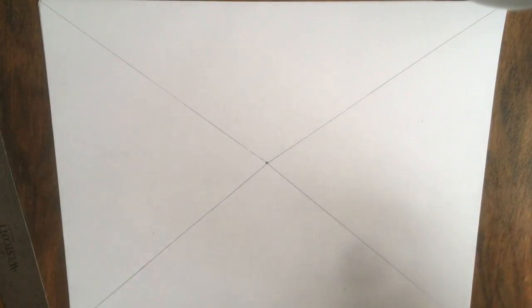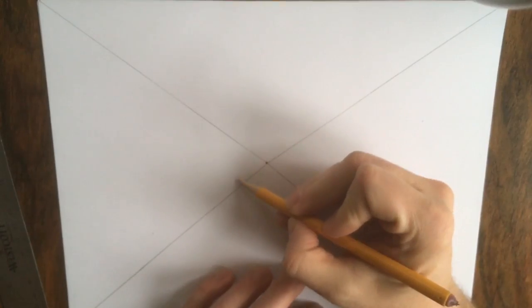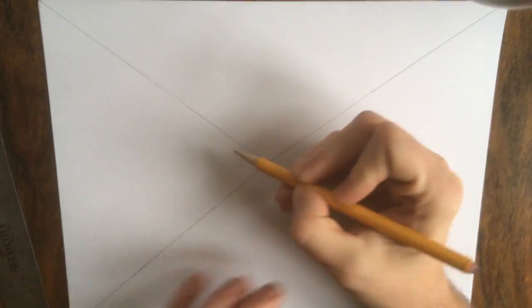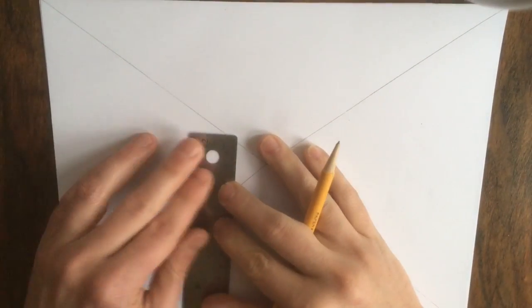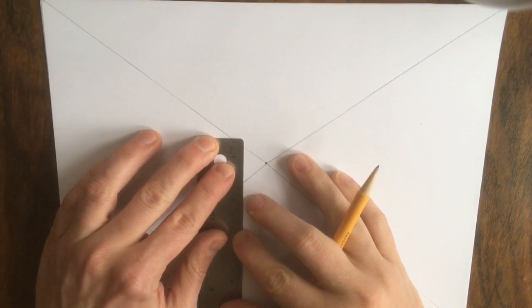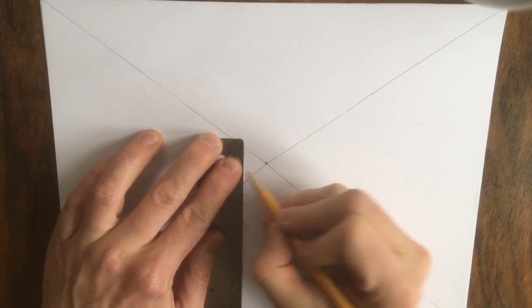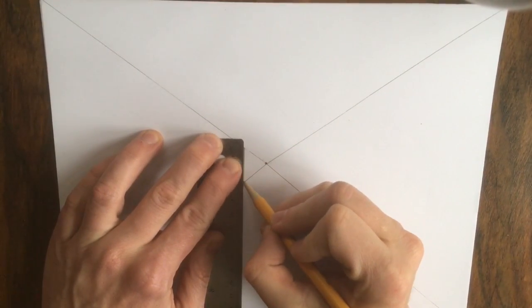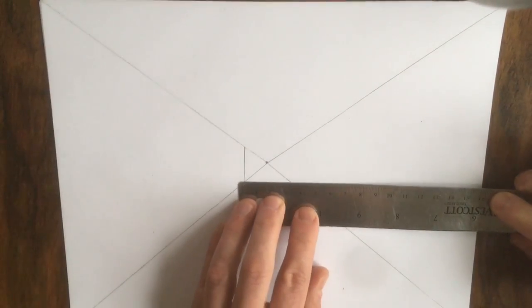So now that you've done this, you're going to have to decide, do you want this to be a room that looks like it goes really far in the distance? Do you want a really deep space, or a really shallow space? If you want a really deep space, you're going to put a really small square back here. So if I wanted it to look really deep, I would take my ruler and put in a tiny little square back here.